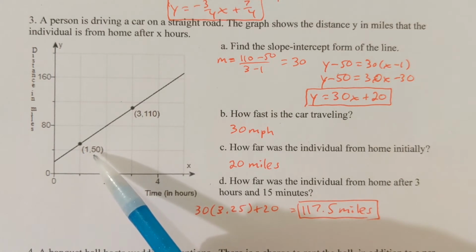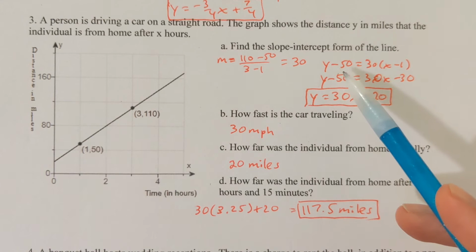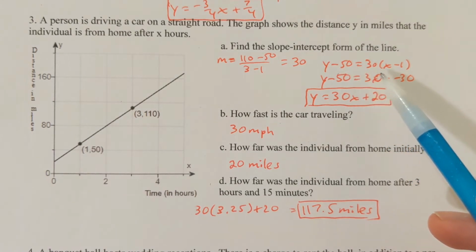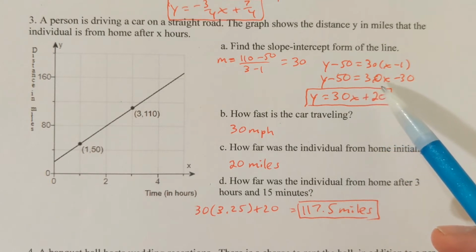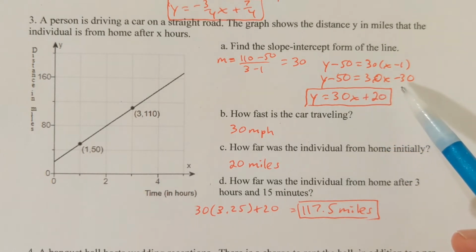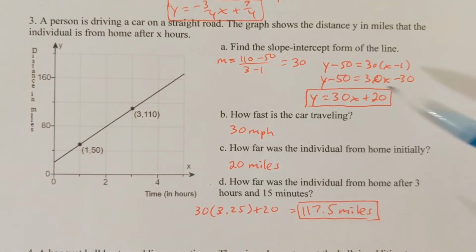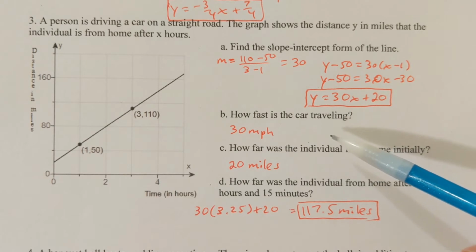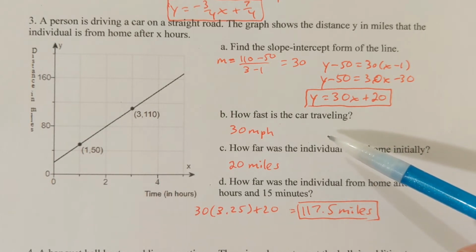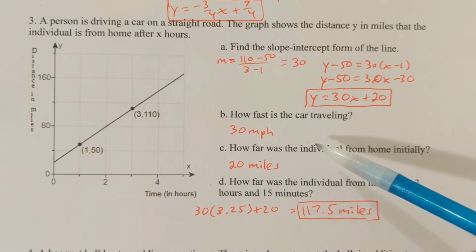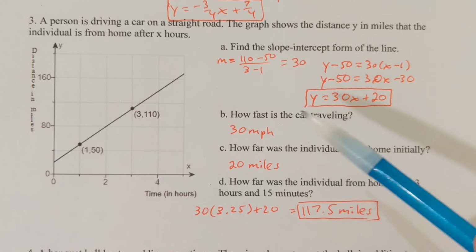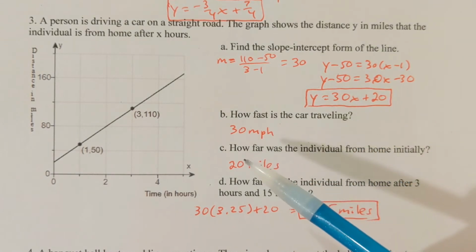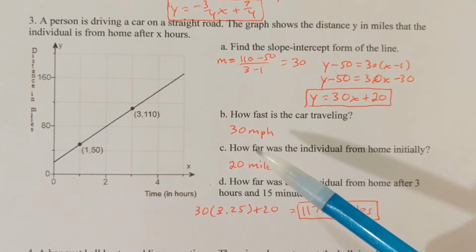x1 is 1, y1 is 50. y minus 50 equals the slope times x minus 1. y minus 50 equals the slope, 30x minus 30. Add 50 to both sides, so y equals 30x plus 20. How fast is the car traveling? Well, x is the number of hours, and 30 would be how fast the car is traveling.